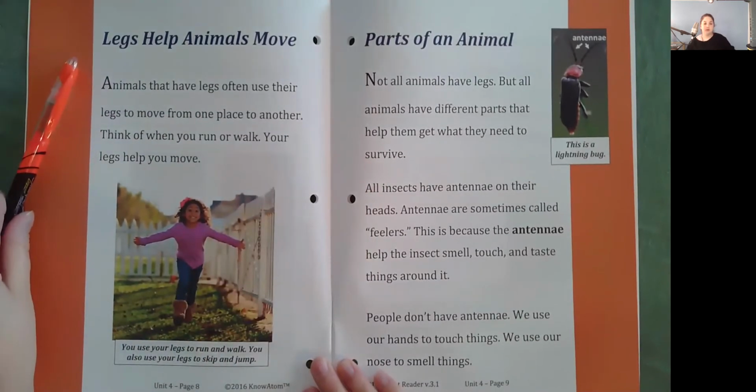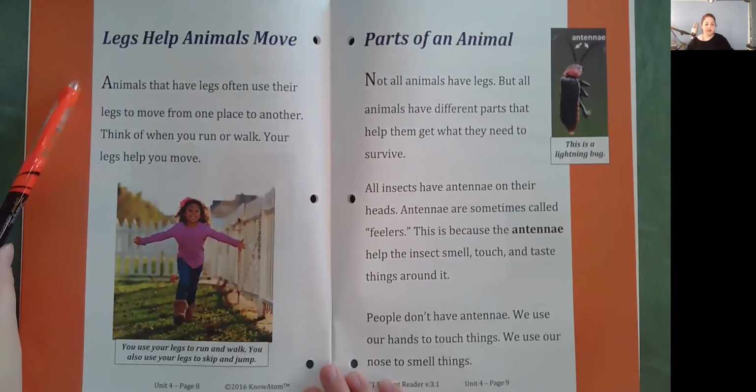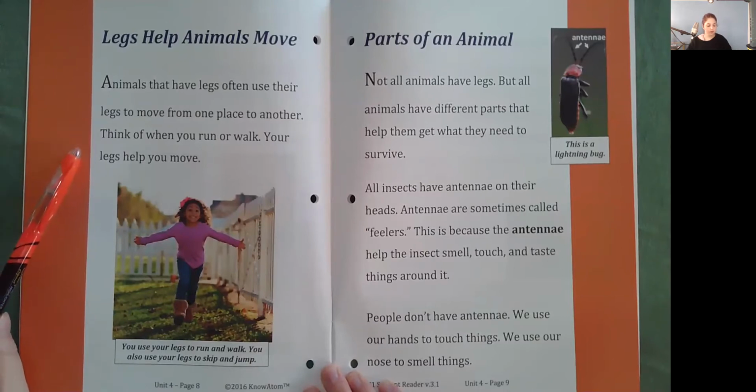Legs help animals move. Animals that have legs often use their legs to move from one place to another. Think of when you run or walk. Your legs help you move. You use your legs to run and walk. You also use your legs to skip and jump.